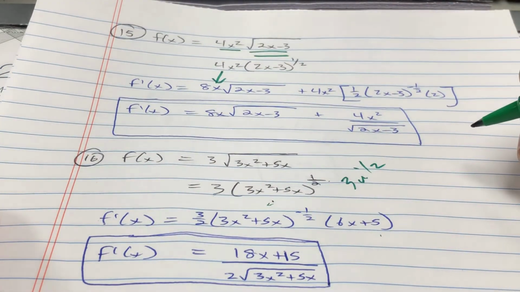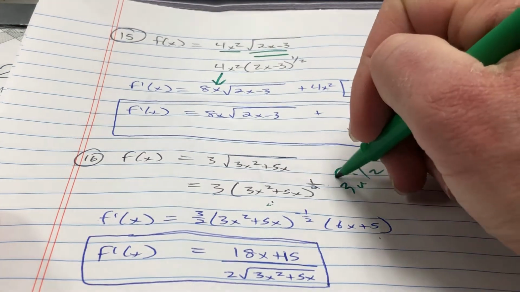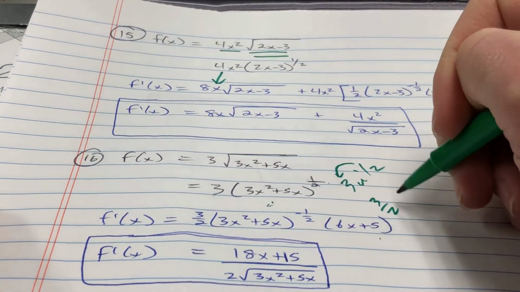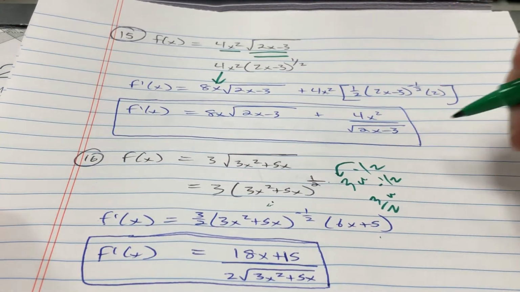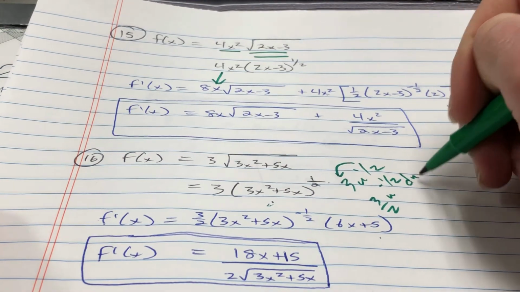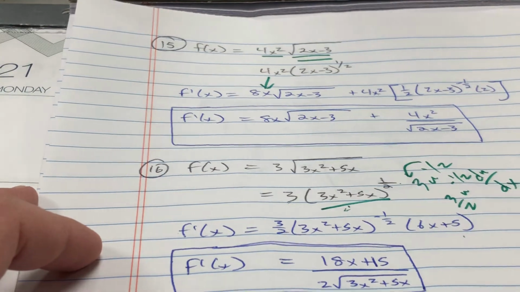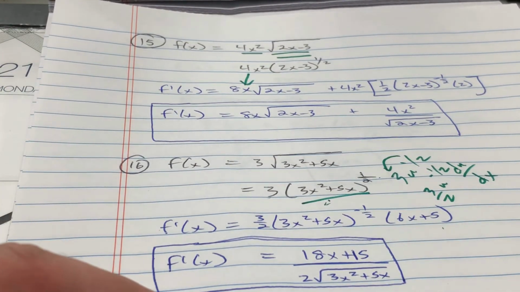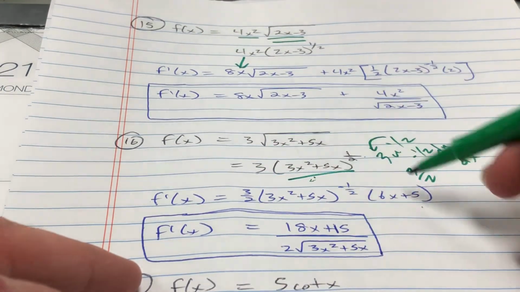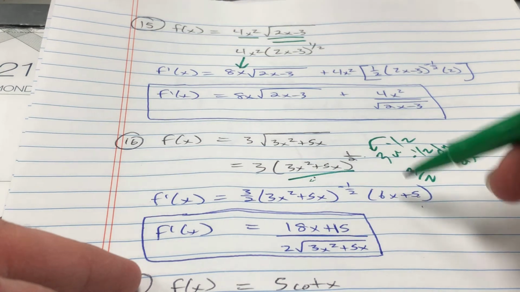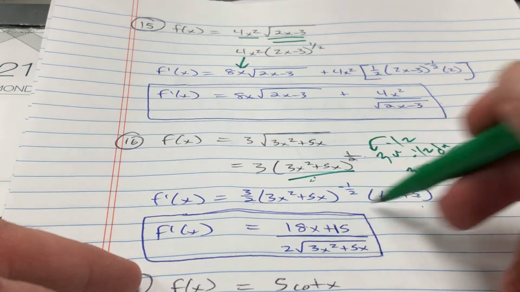If you have 3u to the 1/2, bring down the power, 3/2 u to the 1 power less, and then you need to take the derivative of that u with respect to x, and that u can be anything, something in terms of x. Now I did 3 times 6x plus 5, and divided by 2 and this root.